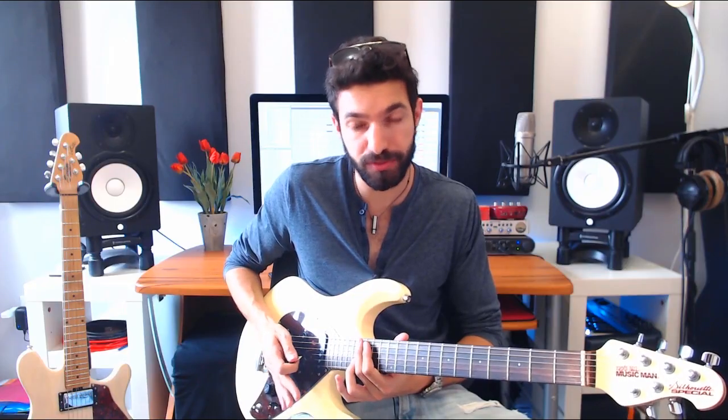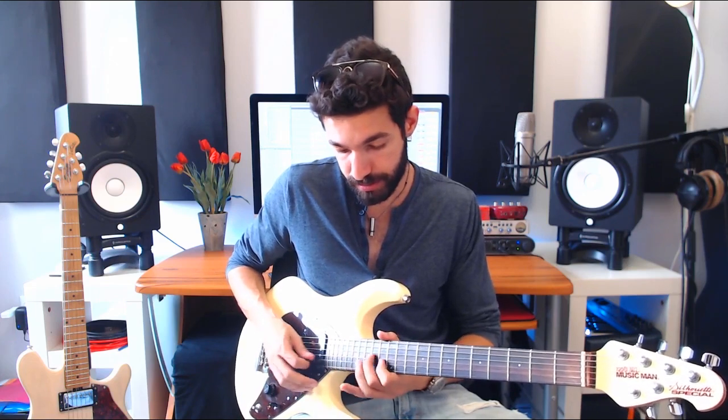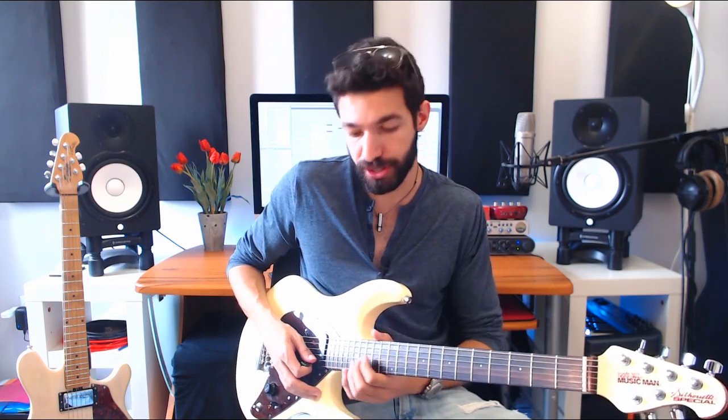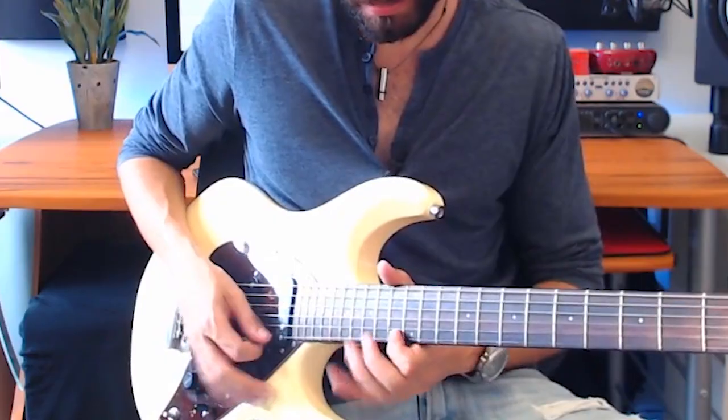Up until there, it's just notes from the pentatonic, until I add that extra note. Then I have this little line going down.